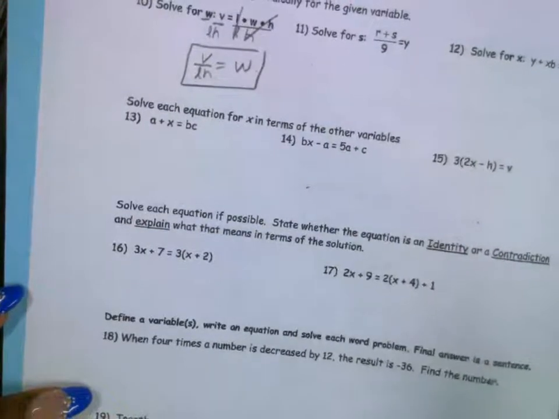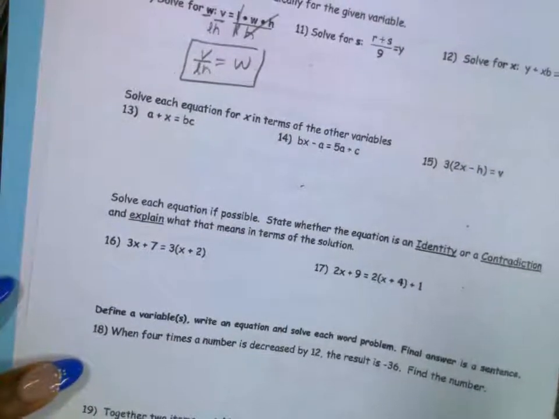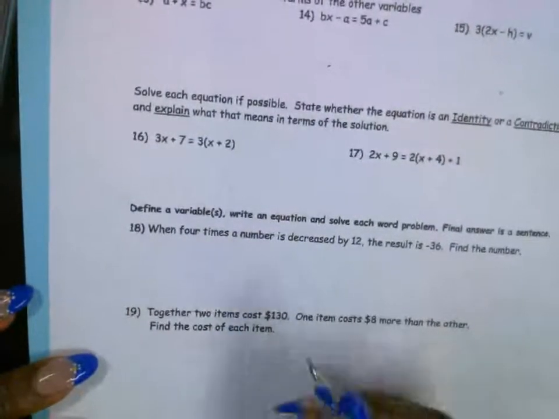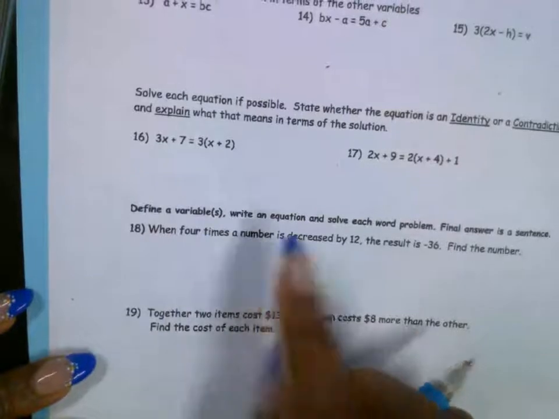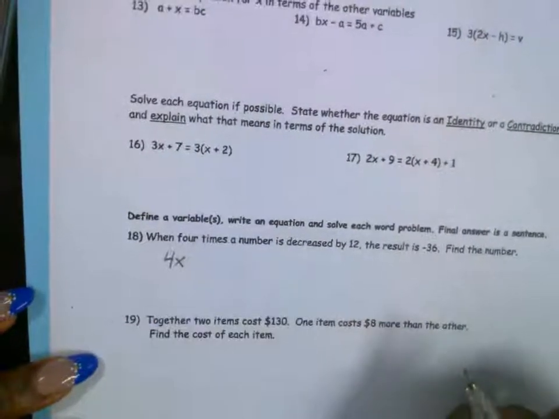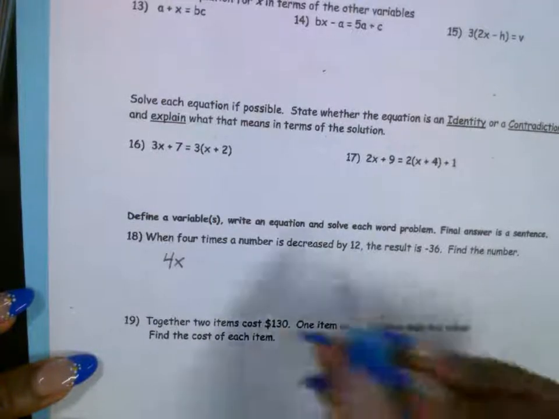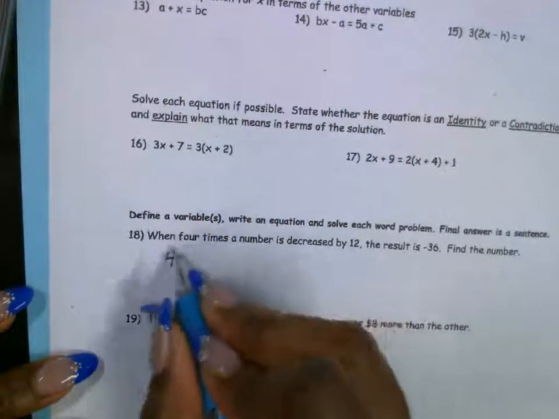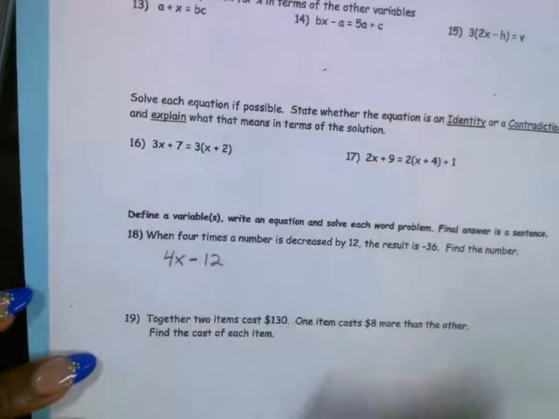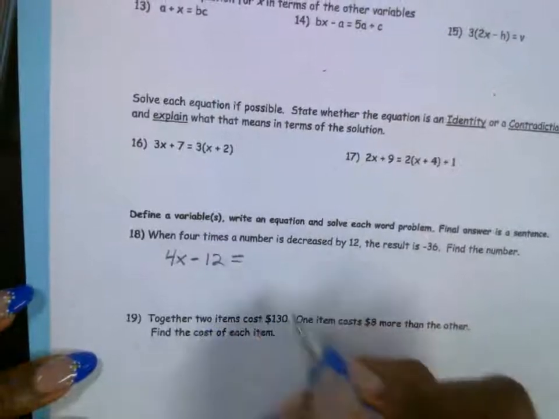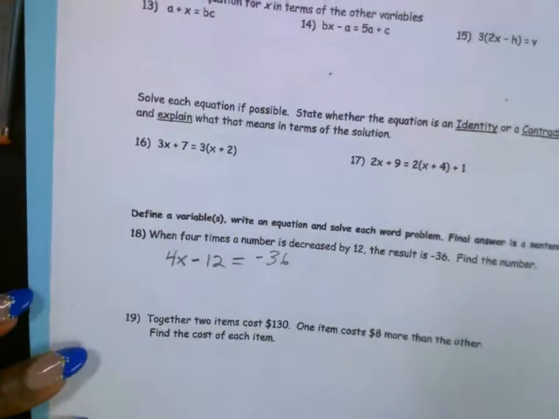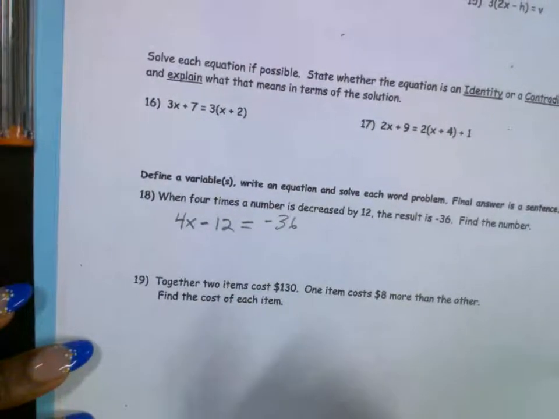You won't have too much of that. Let's look at 18. It says when 4 times a number, it doesn't say what number, so we're going to say 4x, 4 times x, is decreased. That means this 4 times x is decreased. That's minus 12. The result, that's the equal sign, is negative 36. Okay? That's how you write that equation.